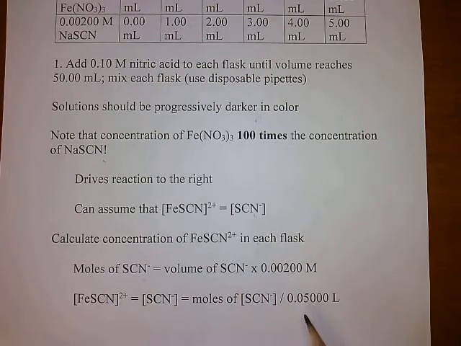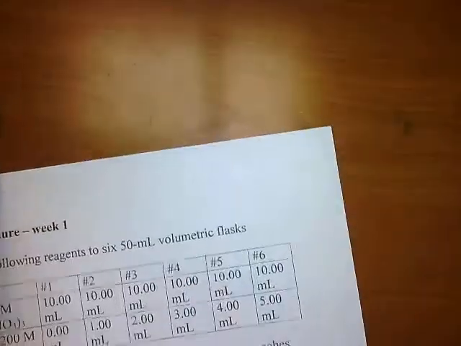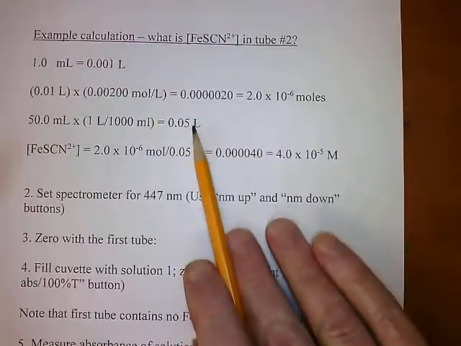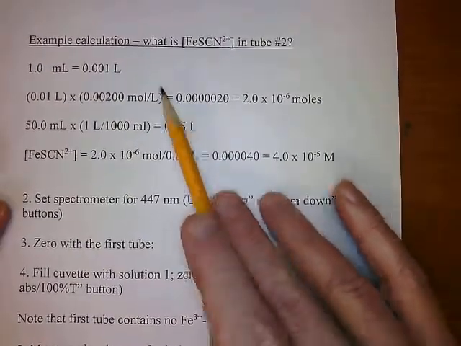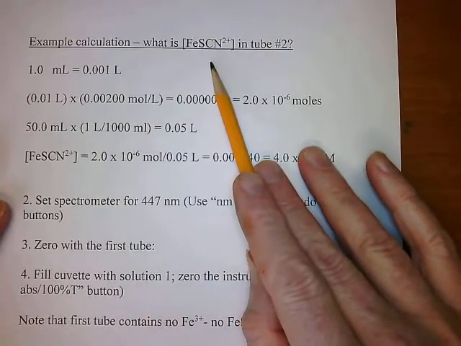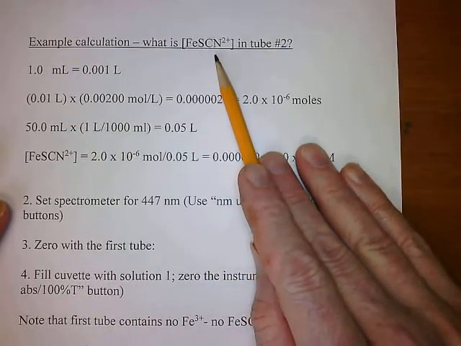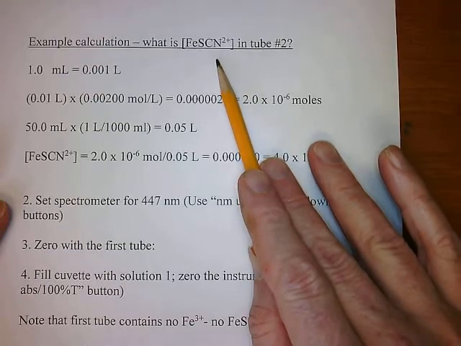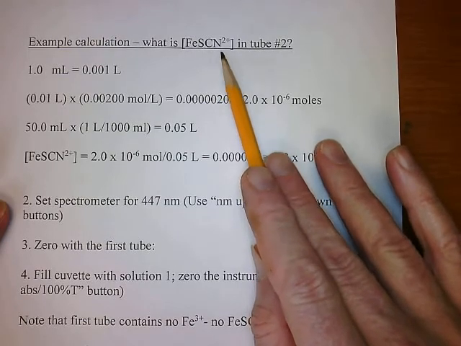Then we divide by, we're diluting it down to 50 mils in the end, which is 0.05 liters, so we're going to divide by volume. That'll turn it back into a concentration, dividing by 0.05. So let's do a sample calculation. What is the concentration of the iron thiocyanate in the complex in tube number 2?